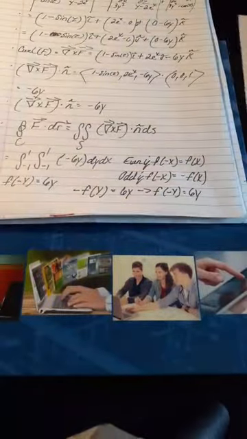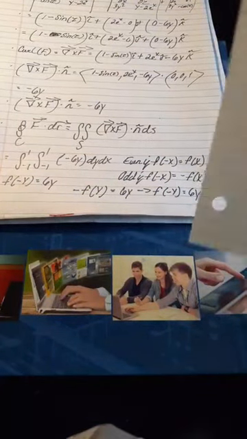So in our case, since it was minus 6y, we brought the minus out front, so negative f of y is equal to 6y. So then we get f of negative y, which will give us positive 6y. So this is an odd function, so this is just going to equal 0.